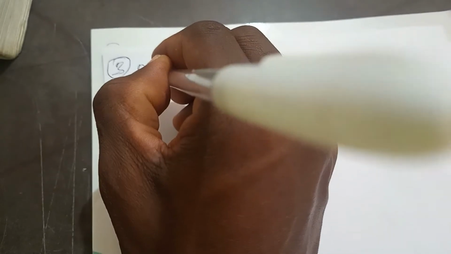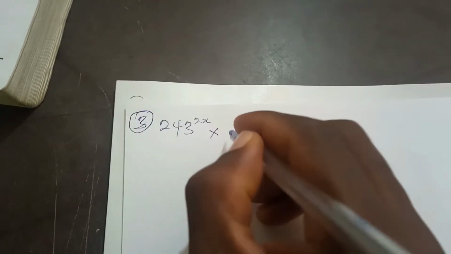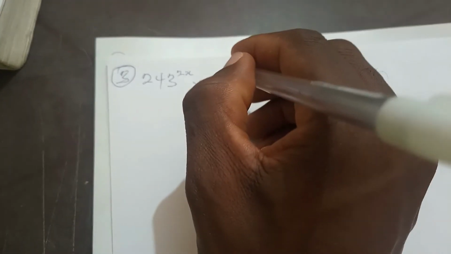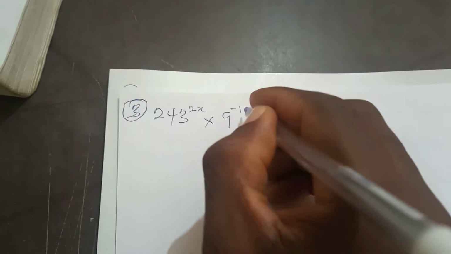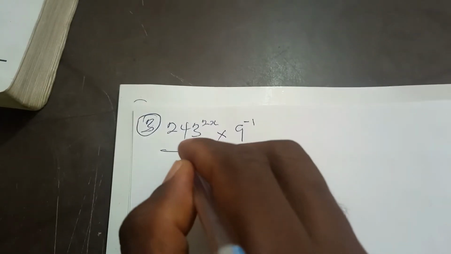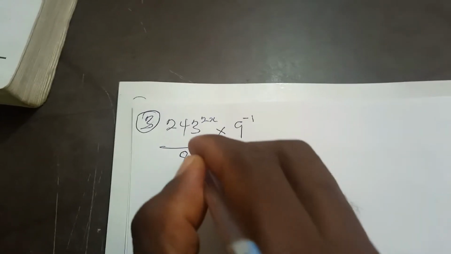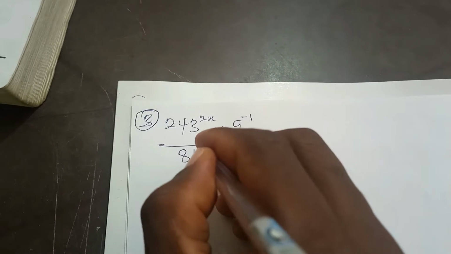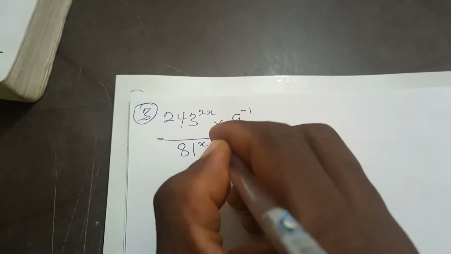Example 3, we have to solve 243 exponent 2x times 9 exponent negative 1 all over 81 exponent x plus 1.